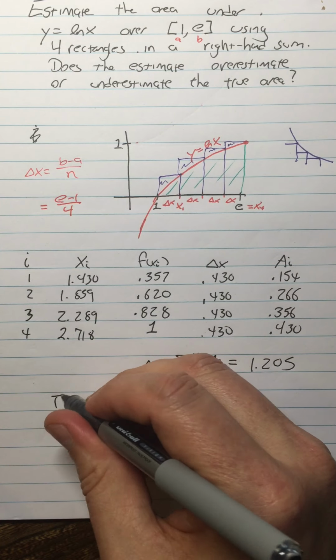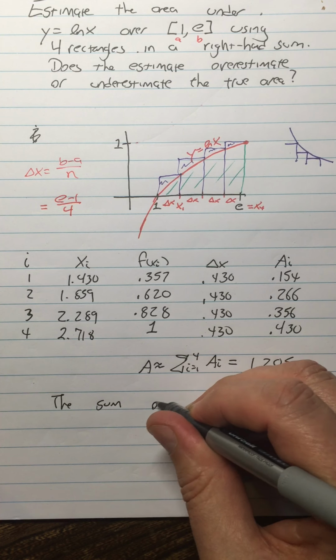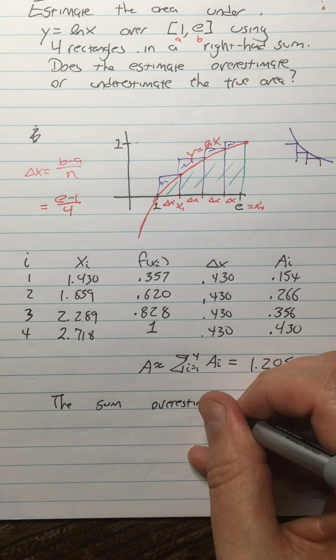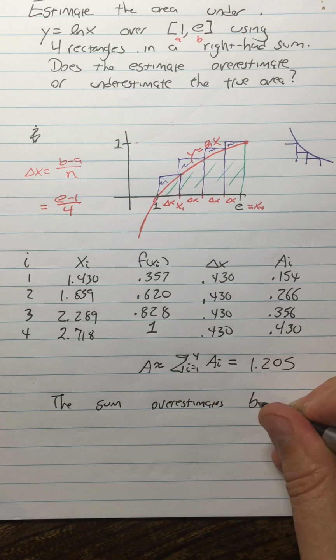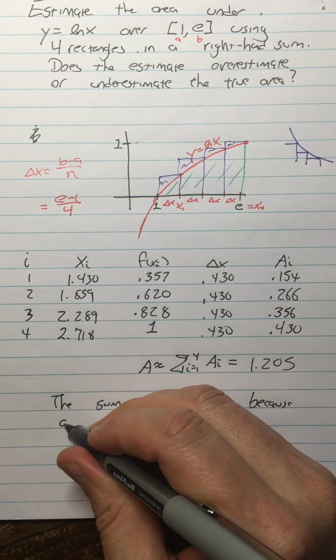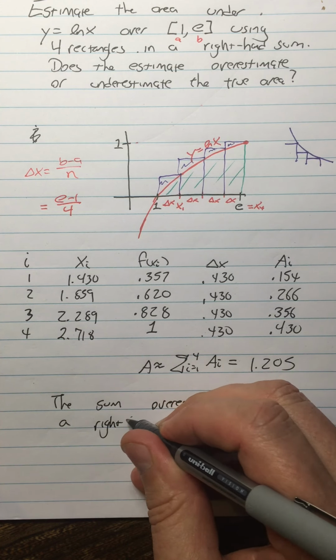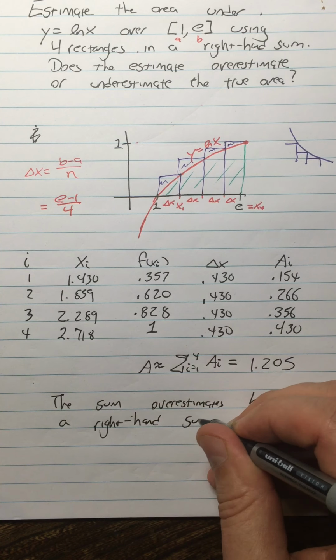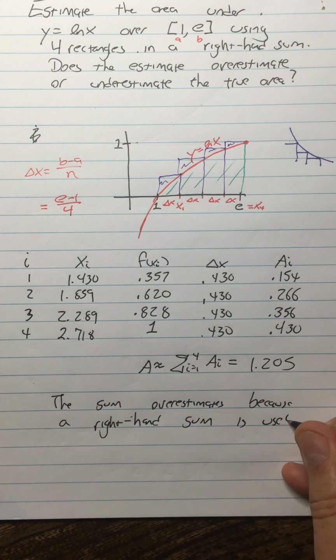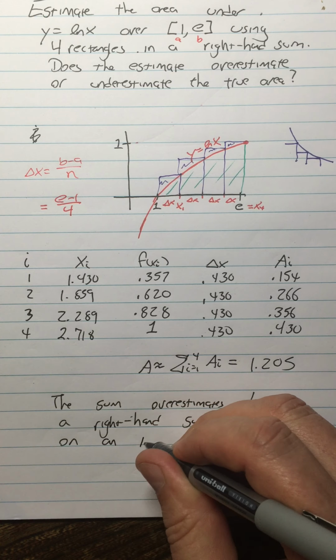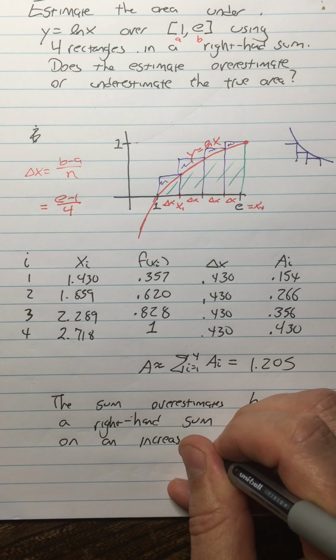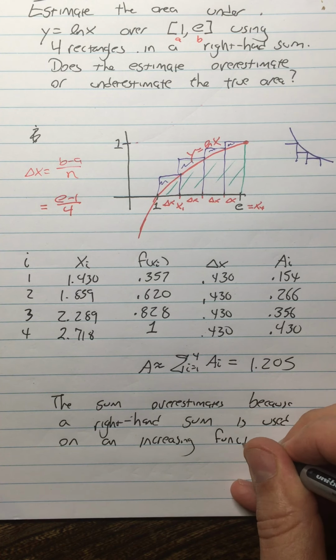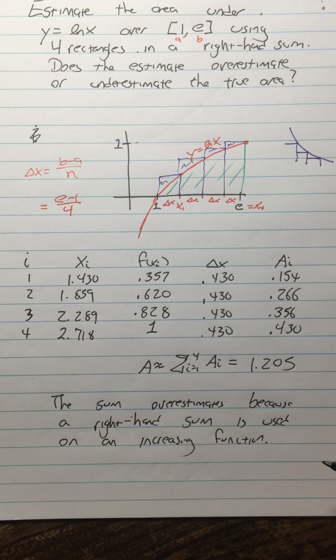Okay, so the sum overestimates because a right-hand sum is used on an increasing function. And that's the justification you would use for why you know it's an overestimate.